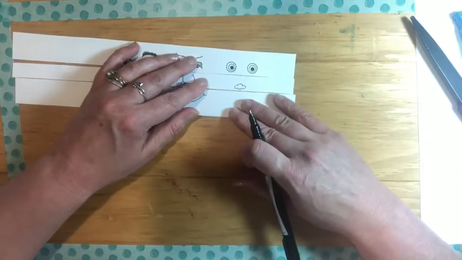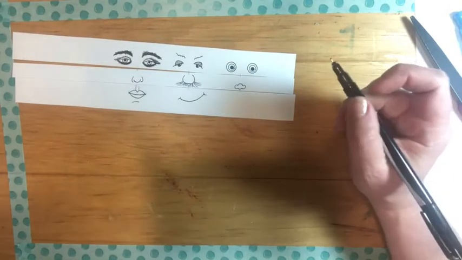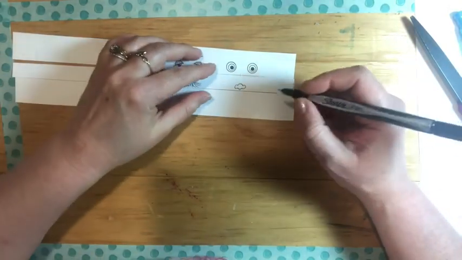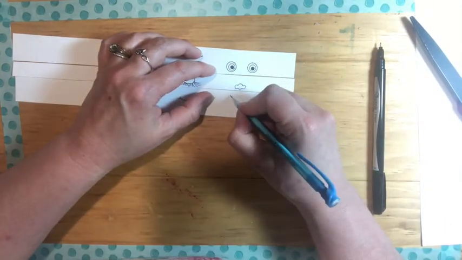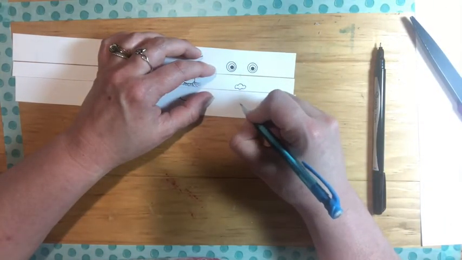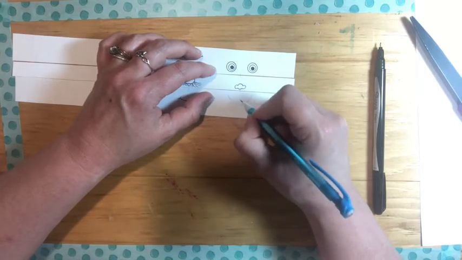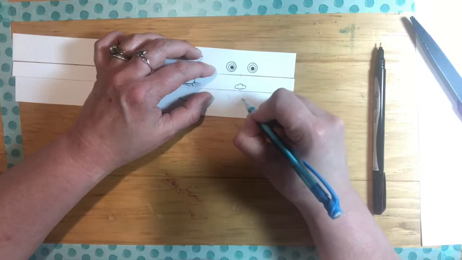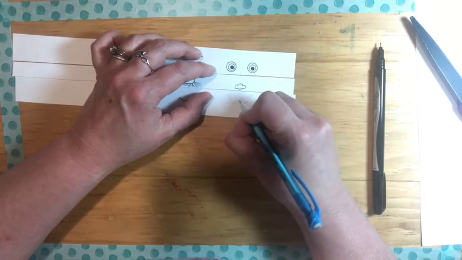Okay, now the next thing I'm gonna do is a mouth. I'm gonna need to pencil it first, you guys, because I'm having a little bit of a shaky drawing day. Sometimes you're gonna have a really good drawing day, and then other times you might not have as good of a drawing day.